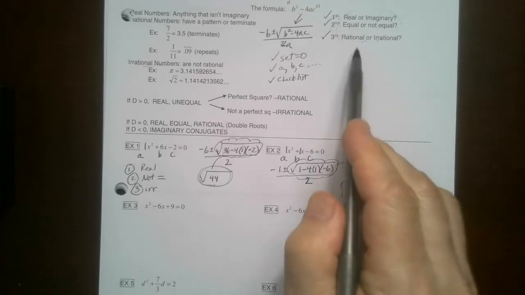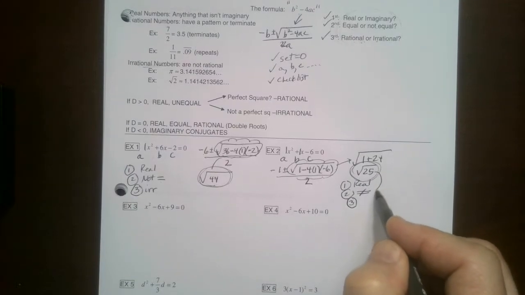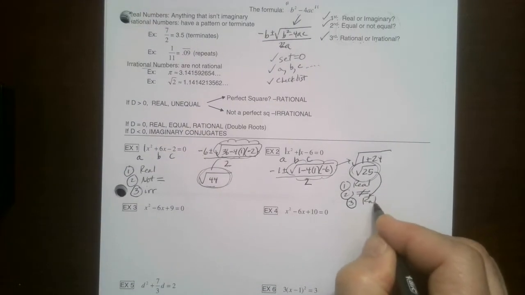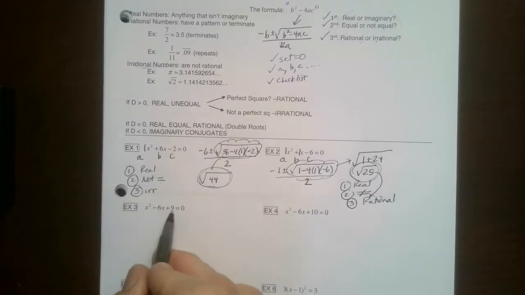Number 3, is it going to be rational or irrational? Well, because this is a perfect square root, we're going to say that this is rational. And that's what you're going to be doing for today. All right, let's take a look at this one.